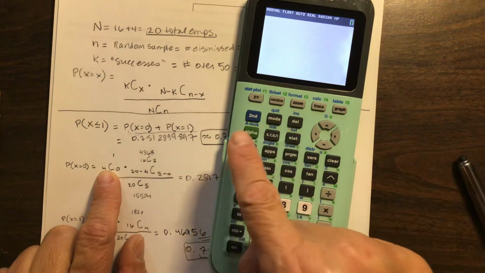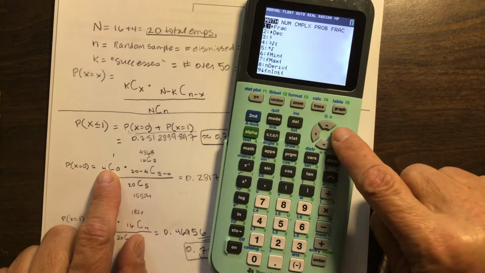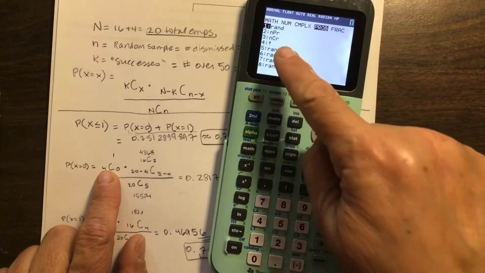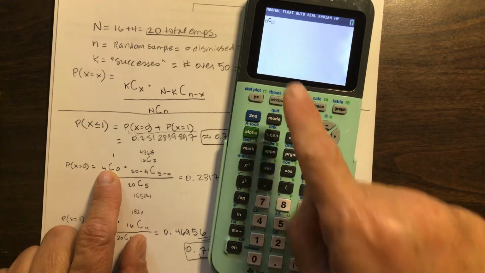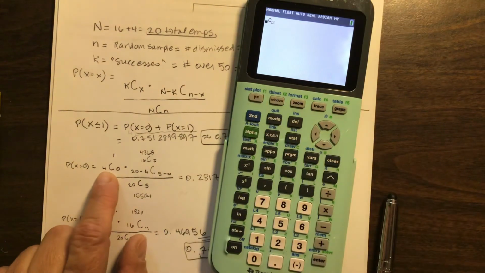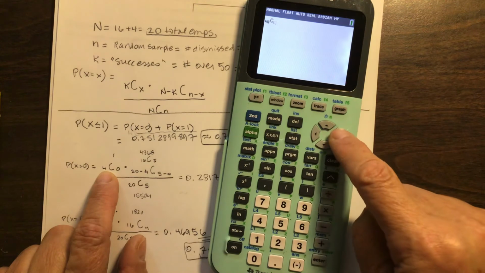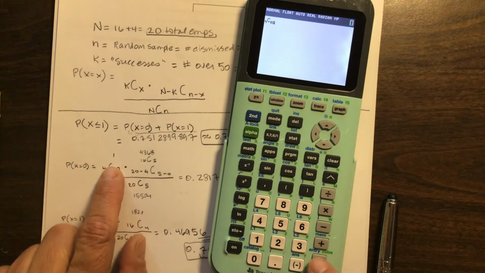So this is under the button labeled math, and then arrow over across the top to prob for probability, and then see number 3. It says NCR, or you could press the number 3 or just arrow down, and then it gives us the little window. So 4, and then arrow over to the other little window, and put in the 0, and we should get 1.